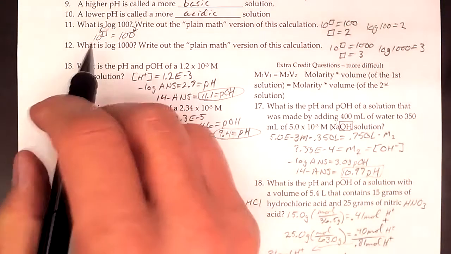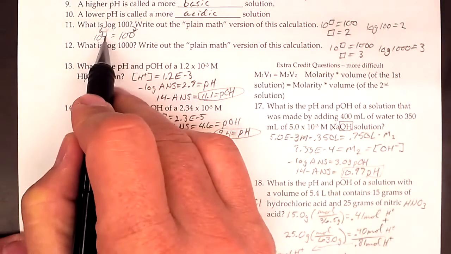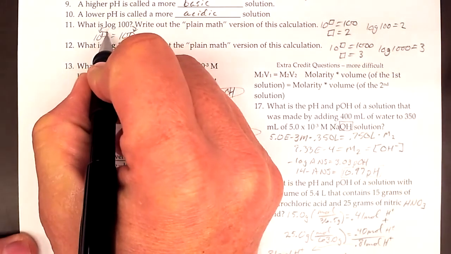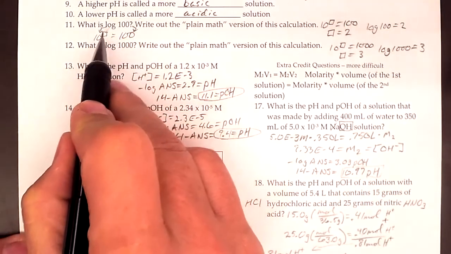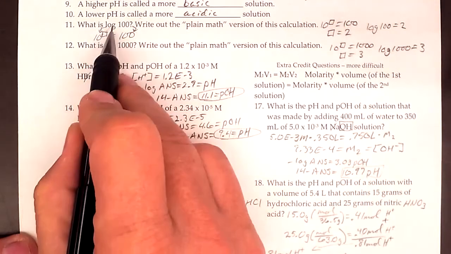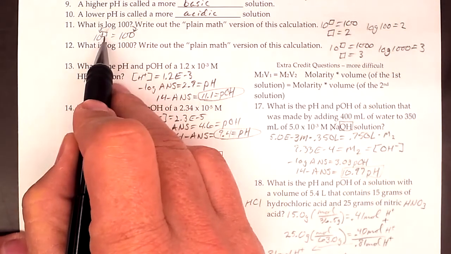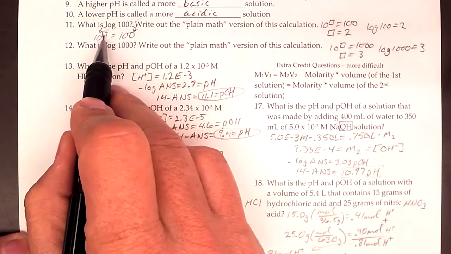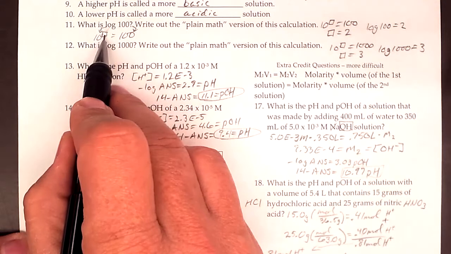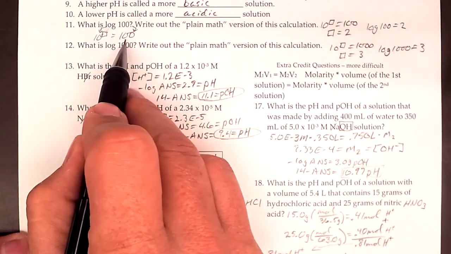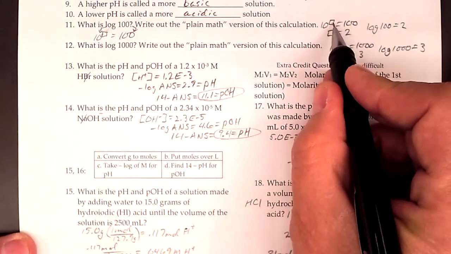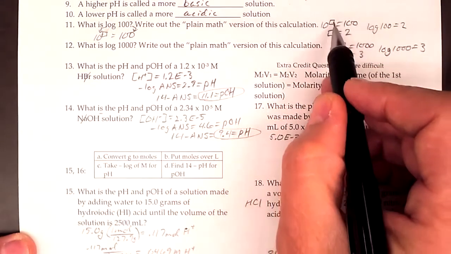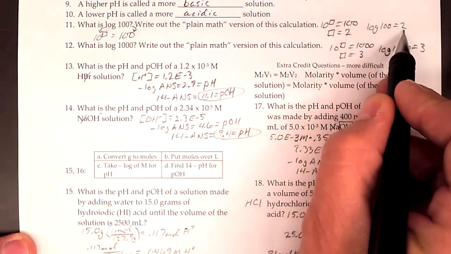So let's talk about logs. Log means 10 to the power of what will get you that number. I visualize it sometimes as the box. What's in the box? What exponent is in the box? Log means 10 to the what power, unknown power, will get you this. So what's in the box here? What exponent? And 2. 10 to the 2 power, 10 squared, will get you 100. So 10 to the box will get you 100. This is what I mean by write out the plain math version, or you could put x, of course. And box or x equals 2, so log of 100 is 2.